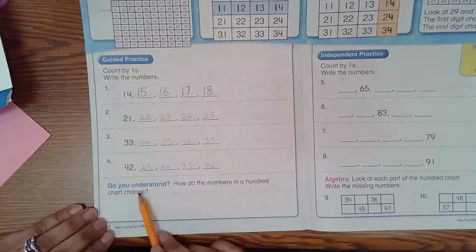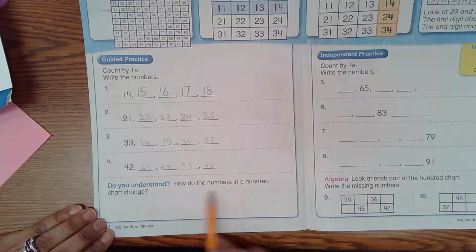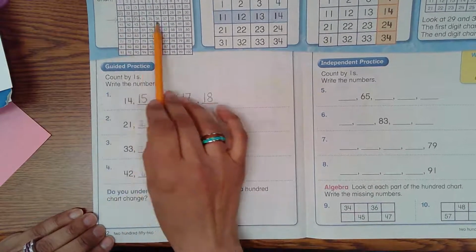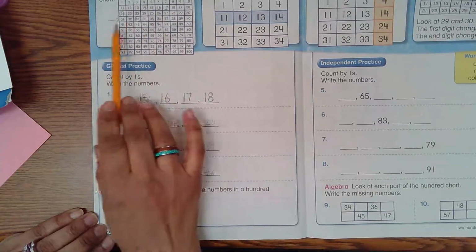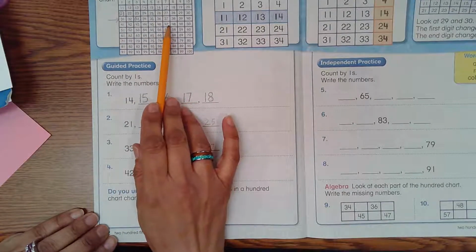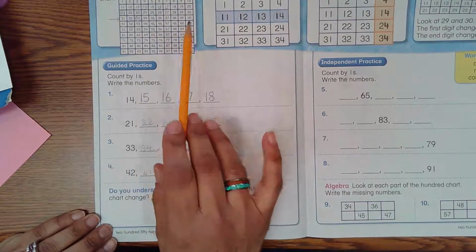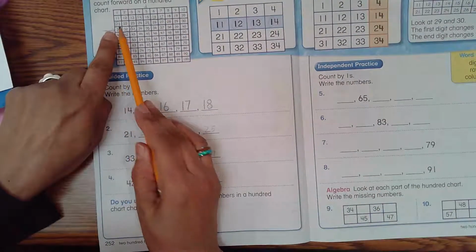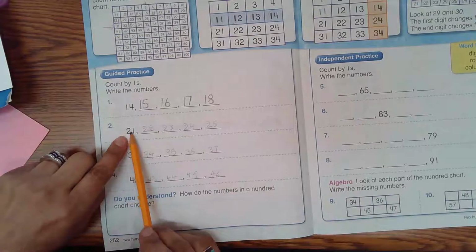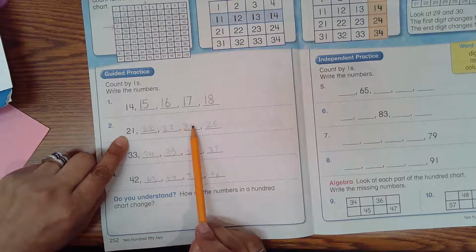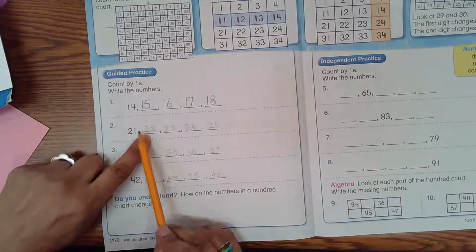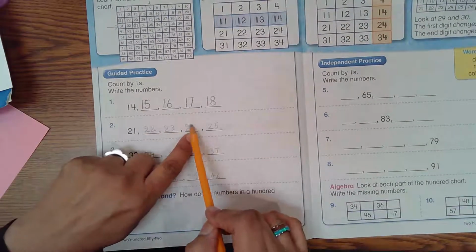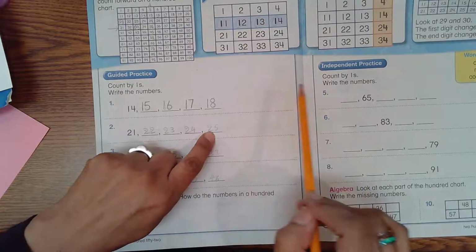All right, do you understand? How do the numbers in a 100 chart change? Remember, when we go across from left to right, what happened? The end digit goes up by 1. Let's say 3 with the first one. Even if I look at my numbers here, the first number remains the same. But the last number goes up from 1, becomes 2, then 3, then 4, and then 5, and I can continue till the end.